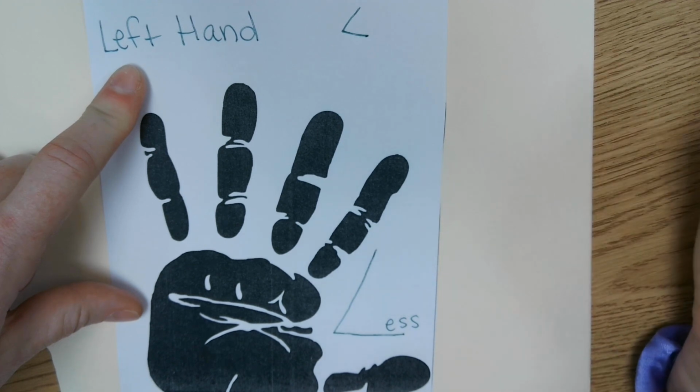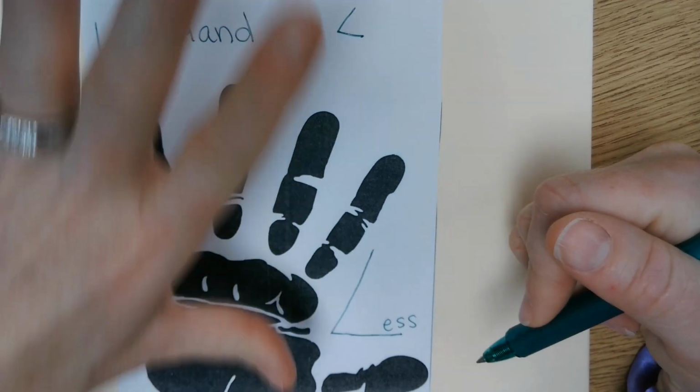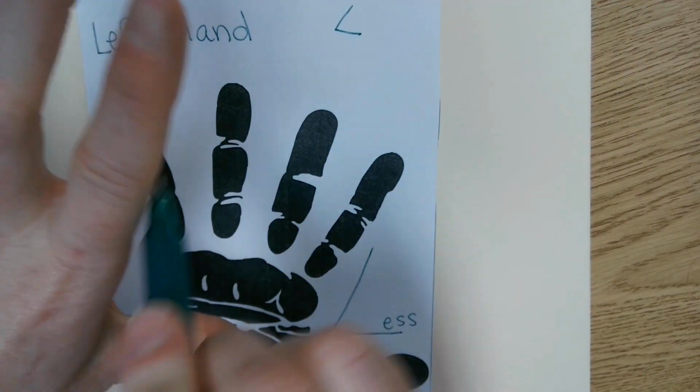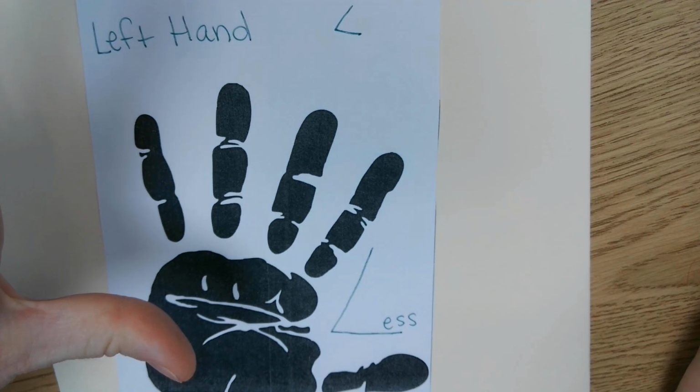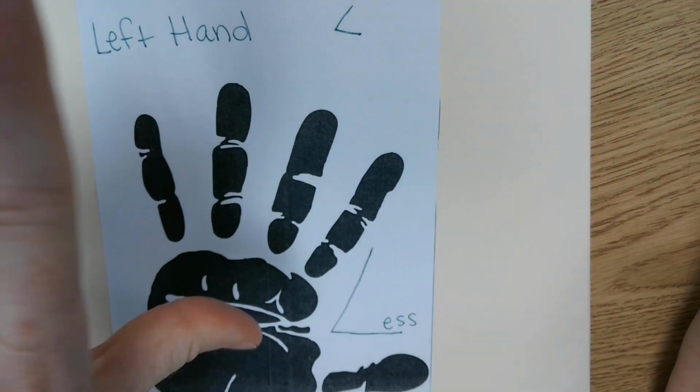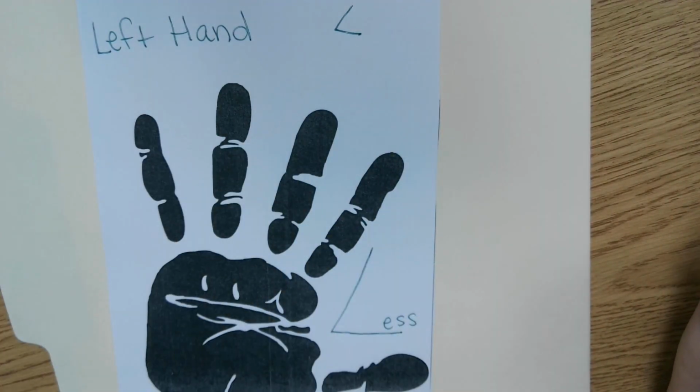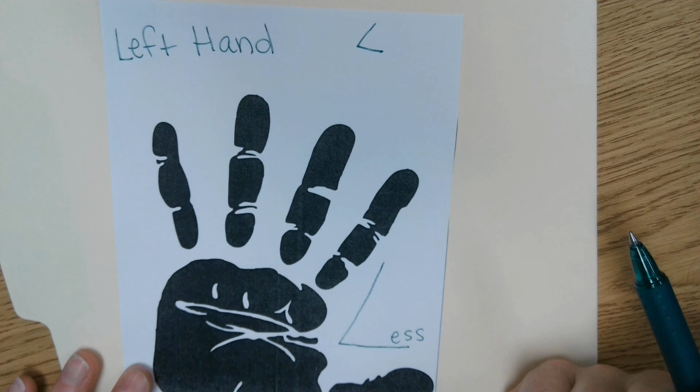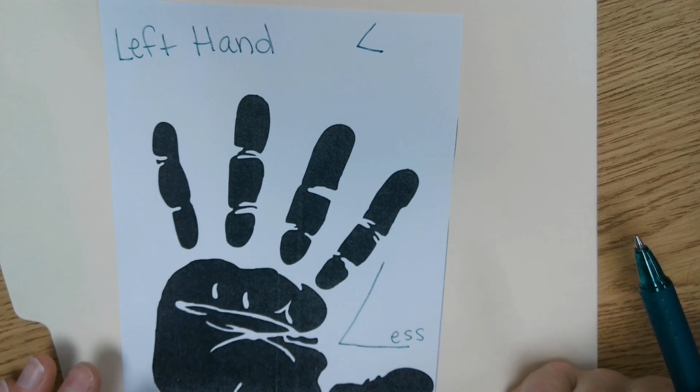That's how I remember my symbols. If it's a left hand, if it looks like this hand right here, then it's a less than symbol. If it's the opposite, then it's a greater than symbol. Okay, so put this to the side. We'll come back to it when we glue it in our journal. So left hand, less than.